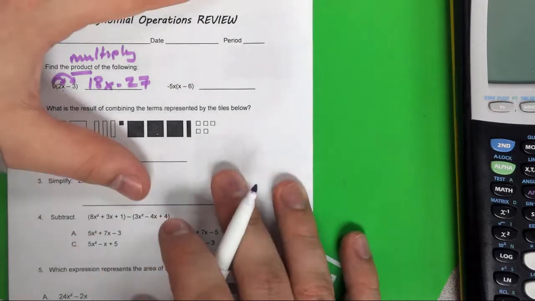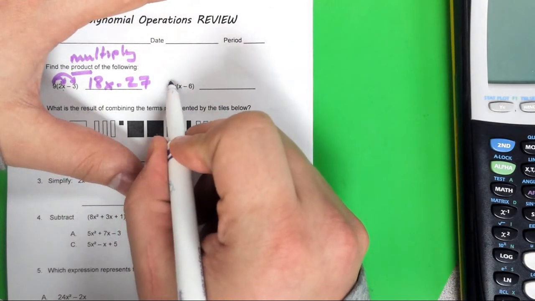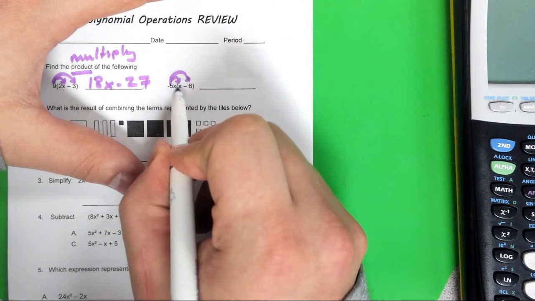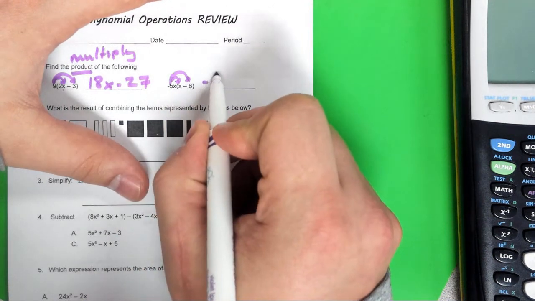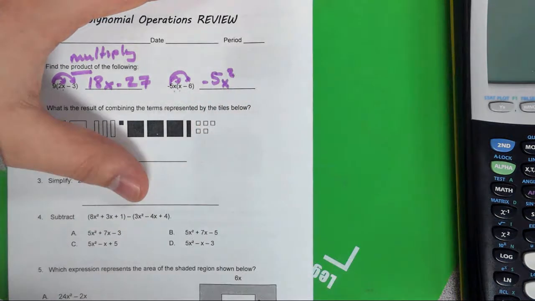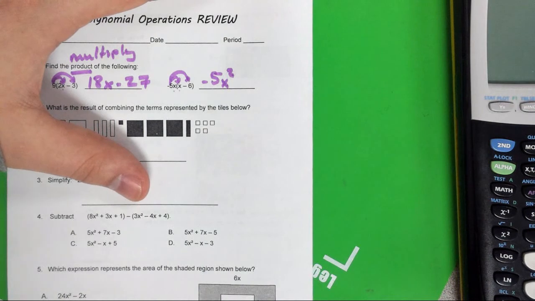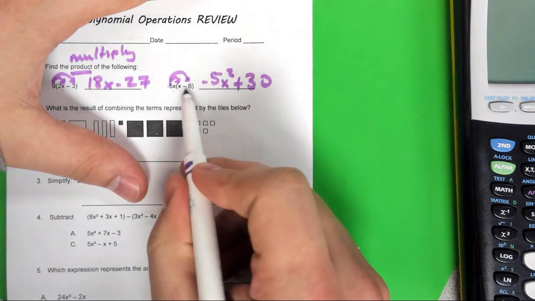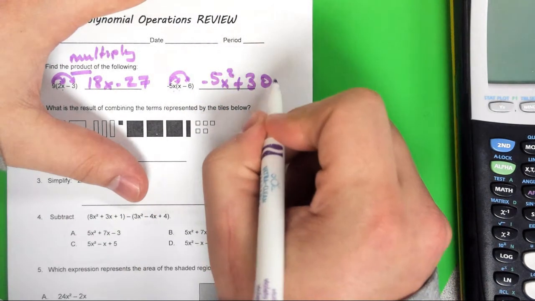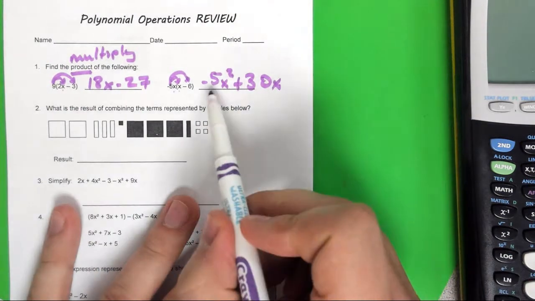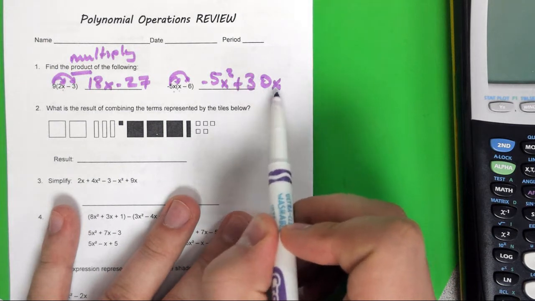So now we can do the same thing with the other one. We've got negative 5x times x. Negative 5 times our coefficient of 1 on the x would also be negative 5. Then remember, when we have x times x, that makes x squared. That's an important piece. X times x always makes x squared. Now for the second part, negative 5 times a negative 6 is positive 30. And then there's one x between them, so we've just got that x that trails along with it. So the product, again, on this one is negative 5x squared plus 30x.